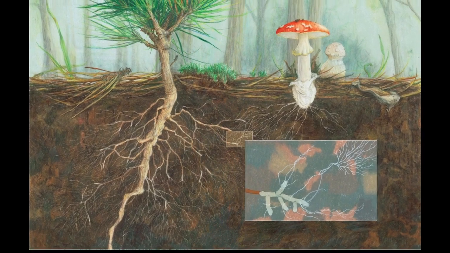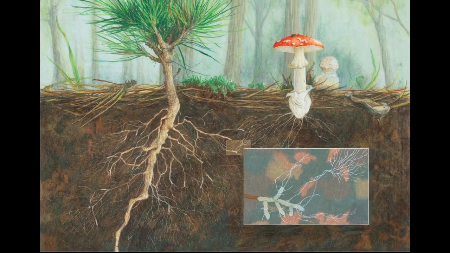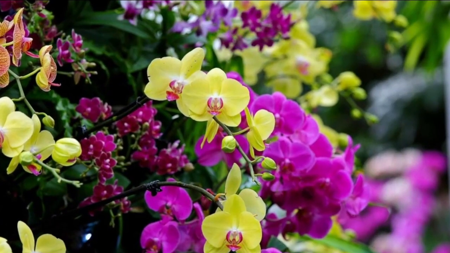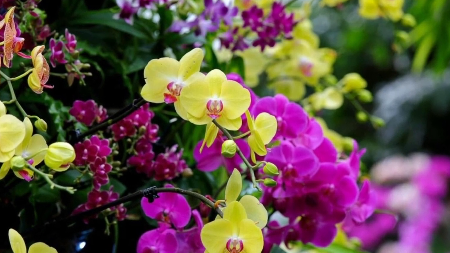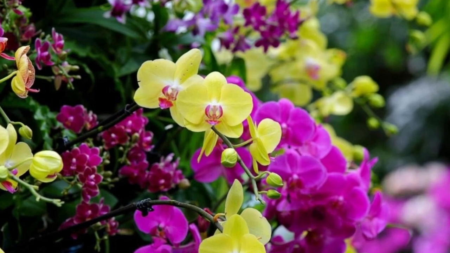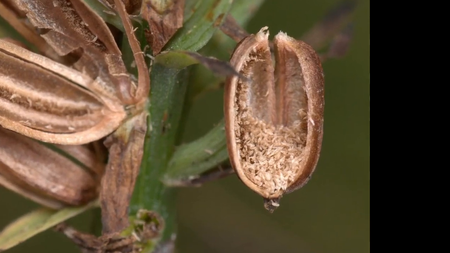Sometimes, mycorrhiza can be so important to the plant or fungi that one or both become totally dependent on the other. One example of this is with orchids. In order for their seeds to open, they must first come in contact with a specific phylum of fungi. Otherwise, their seeds will run out of energy and die before they get the chance to germinate.